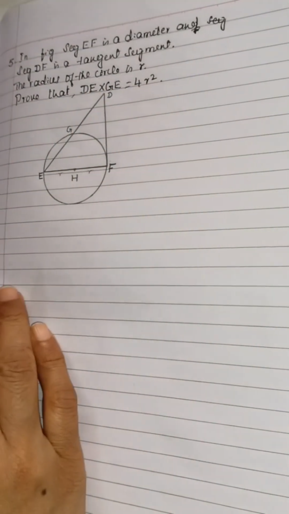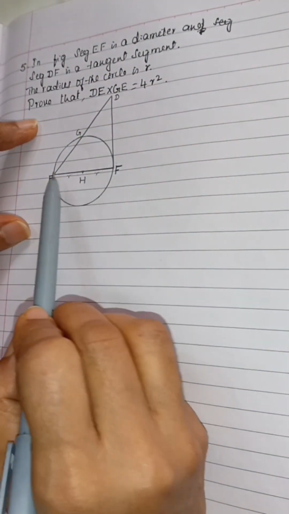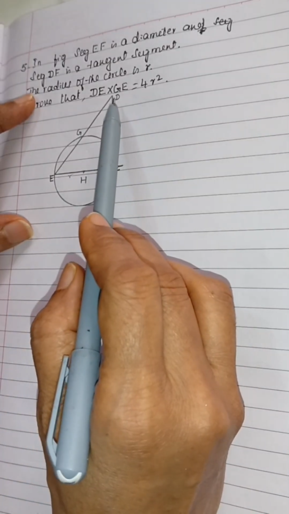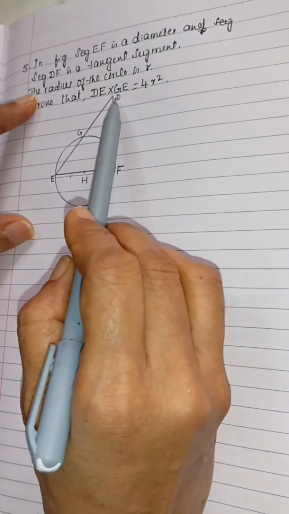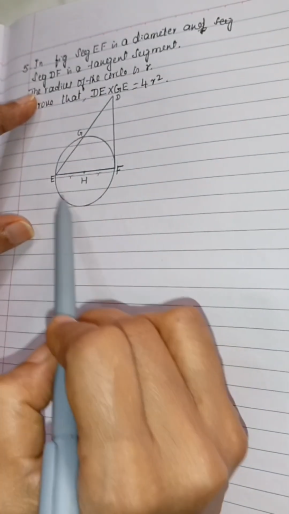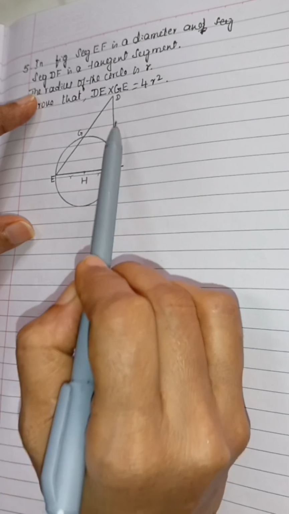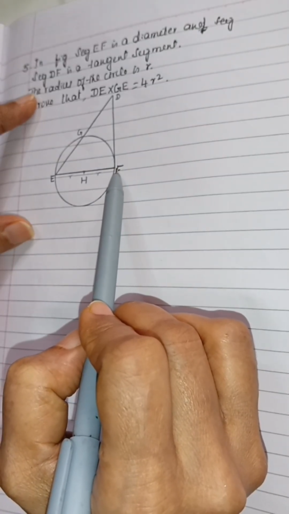So what is given here? Given is segment EF is a diameter and segment DF is a tangent to a circle with center H. The tangent touches the circle at point F, F is the point of contact.